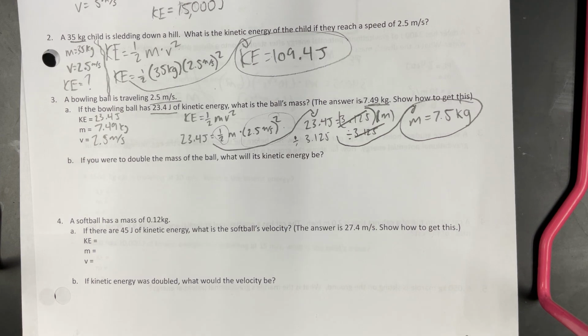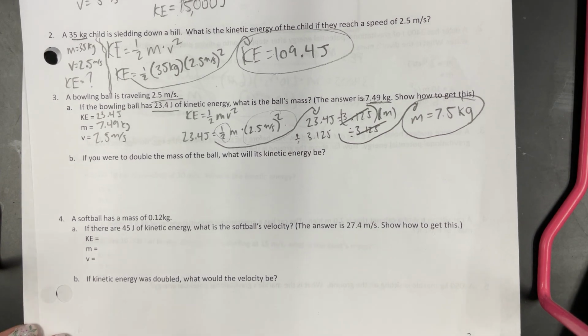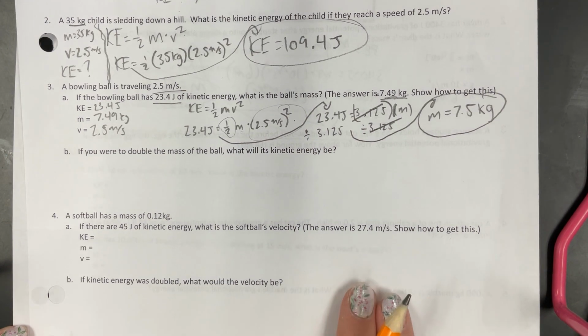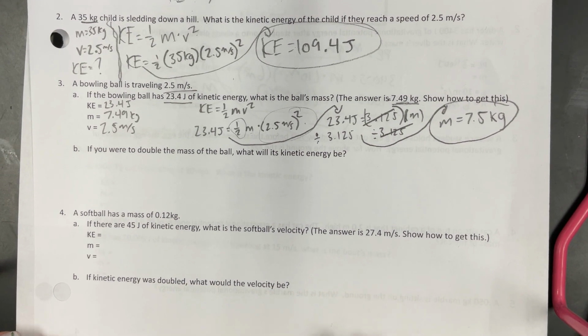I can switch my calculator, sorry. Okay, so that was number 3 at the bottom half of page 3, 3A anyways.